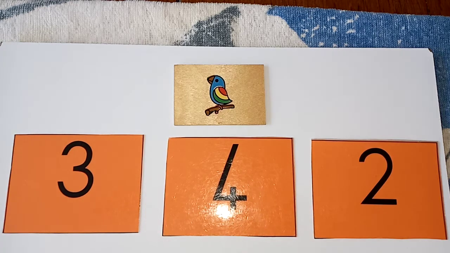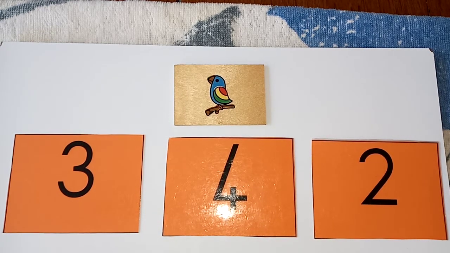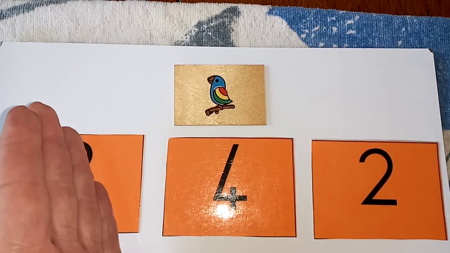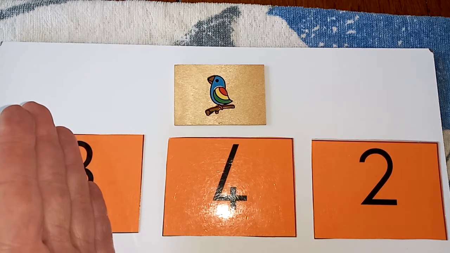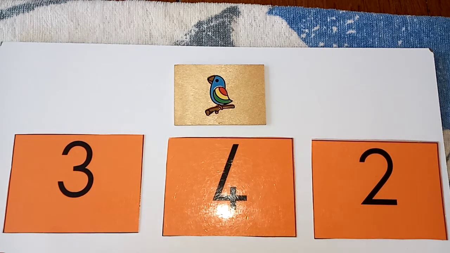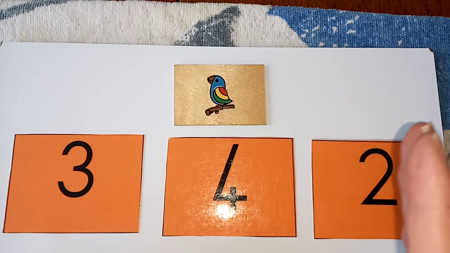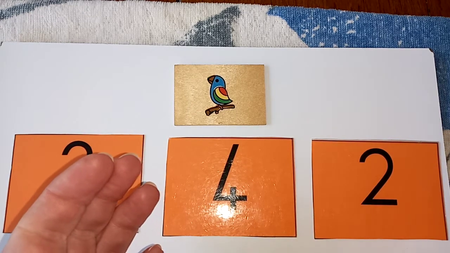Right, so it goes 3, 4, and 2. Now there's something wrong about that. We always start with the smallest number on the left-hand side, correct? And the numbers get bigger and bigger as we go to the right, which is this way.